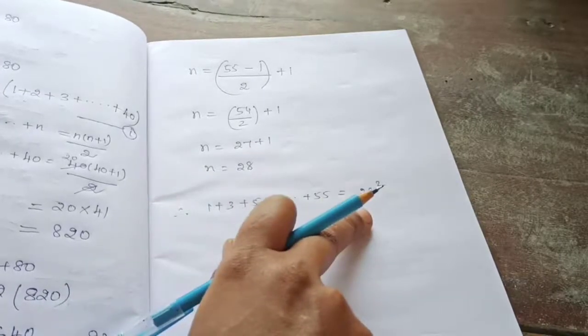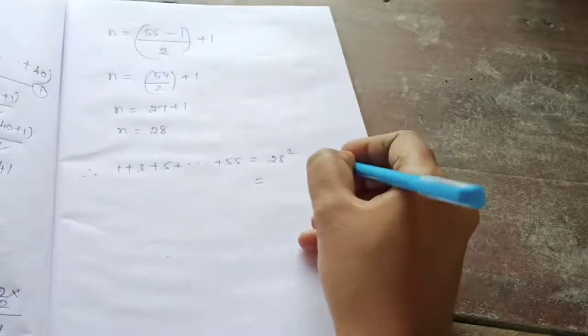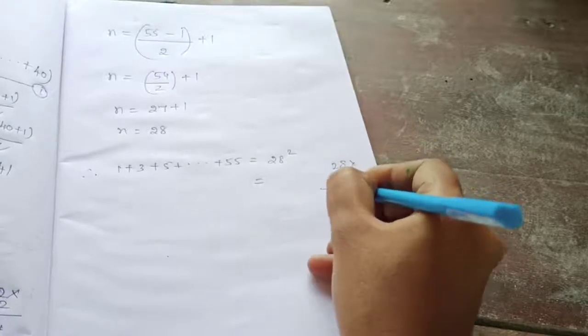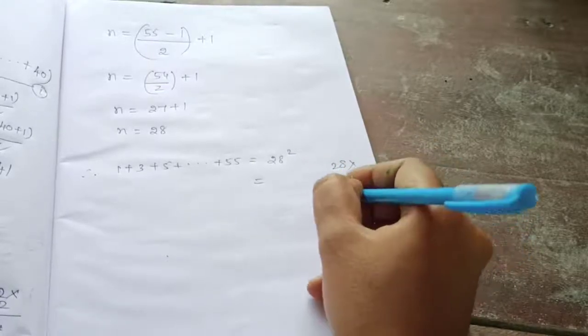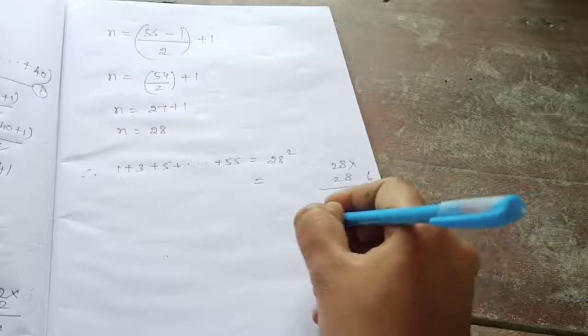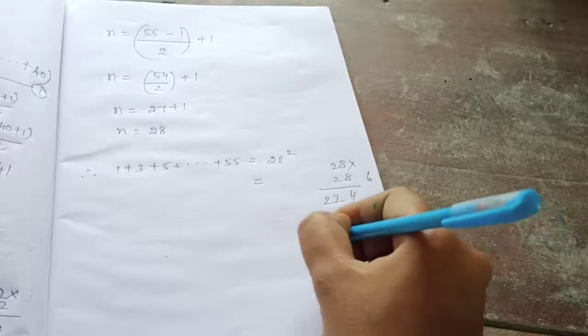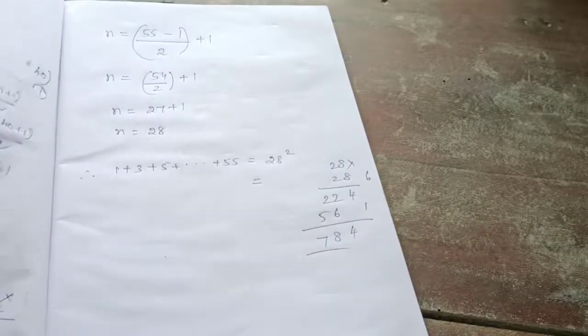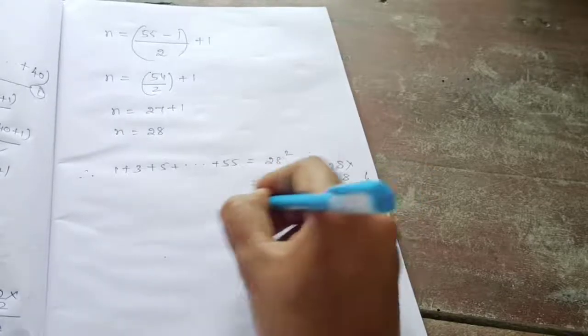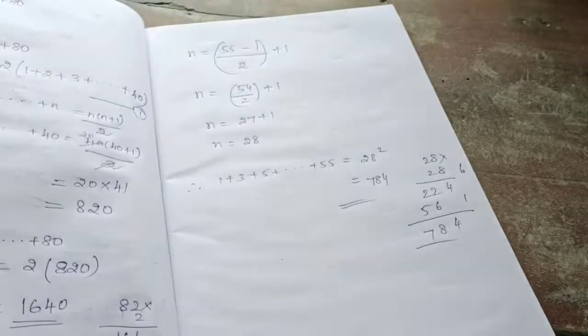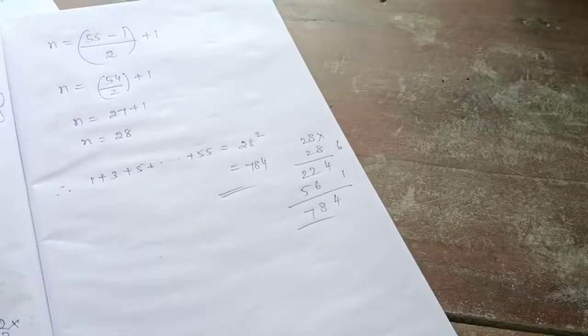So just use the formula 28 square. 28 square means 28 into 28. That gives 784. Yes, 784 is the correct answer. Got it, students? Okay. Shall we move to the next problem?